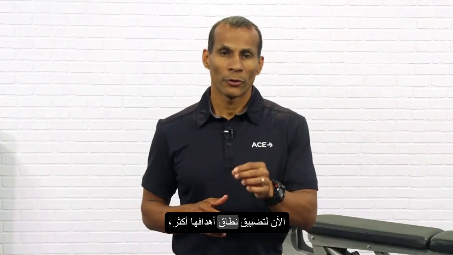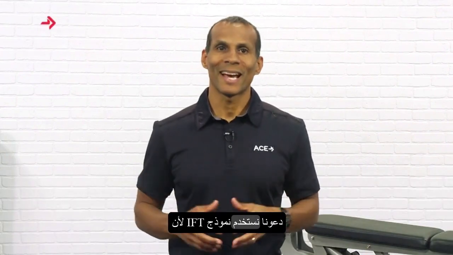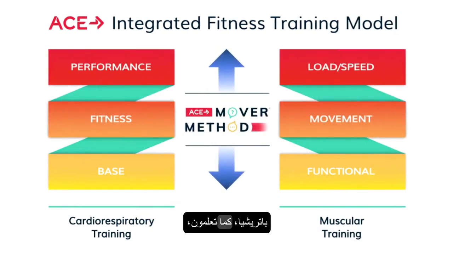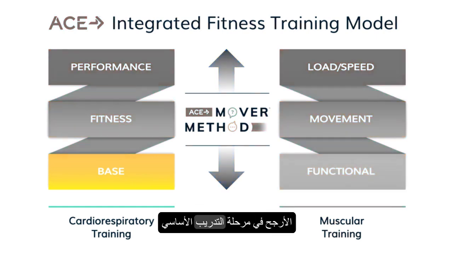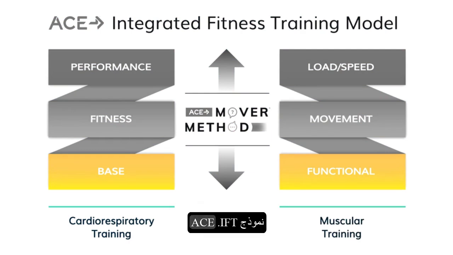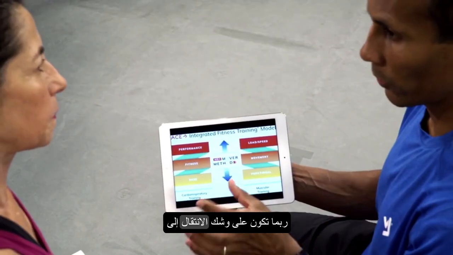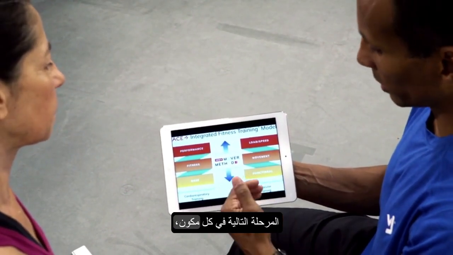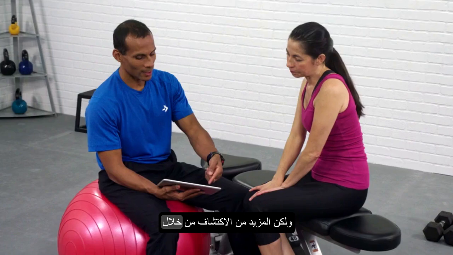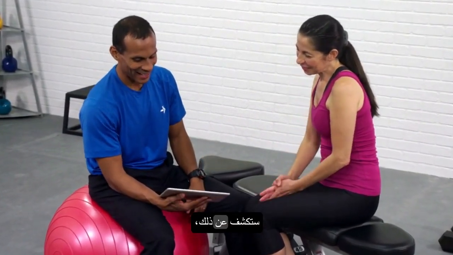Now, to narrow in further on her goals, let's use the ACE IFT model. Because you know Patricia spends a lot of time on her feet and gets tired towards the end of the day, and she's reported no physical activity, it sounds like Patricia will likely be in the base training phase of the cardiorespiratory training component and the functional training phase in the muscular training component of the ACE IFT model. She's probably close to moving up to the next phase in each component, but further discovery through asking open-ended questions and some assessments if deemed necessary would uncover that.